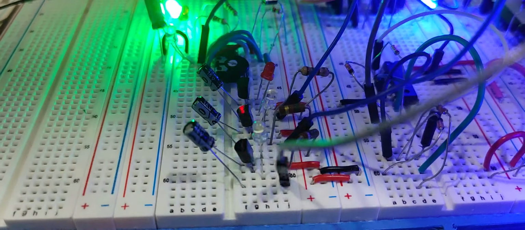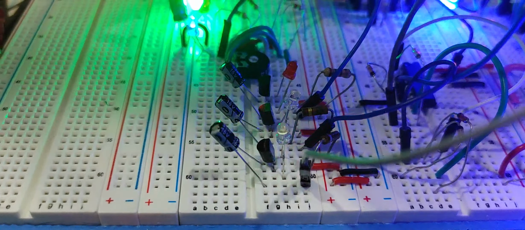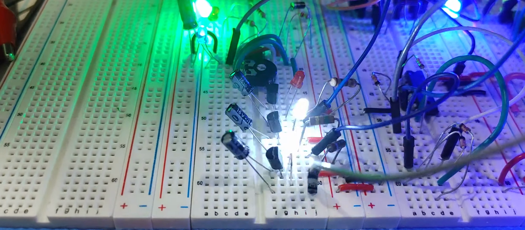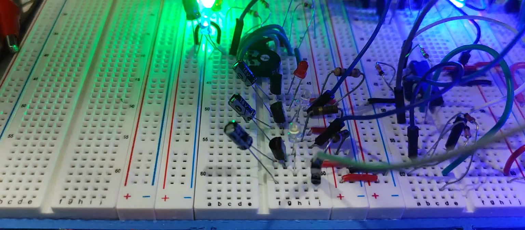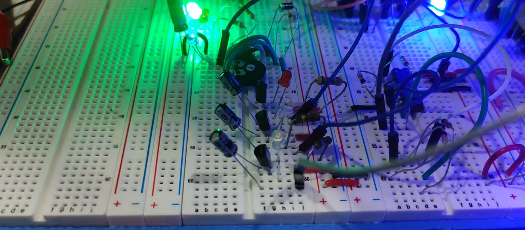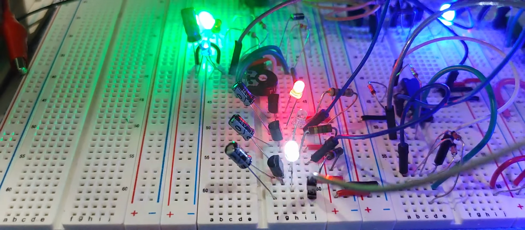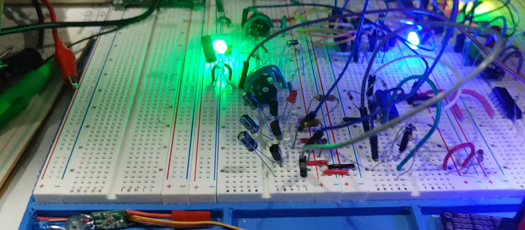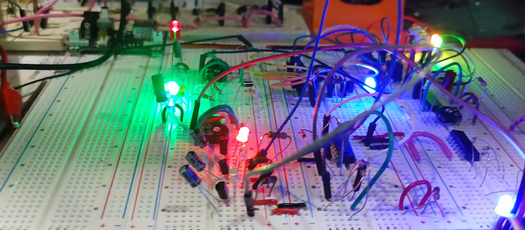But if we want to increase that, it can, and that's the maximum right there. That's way too much. But about midway on that potentiometer would be about right. Actually, it's a little bit closer to one extreme of the potentiometer. Right there. And you can adjust that to your liking, because not everybody is the same. I kind of like that rate.